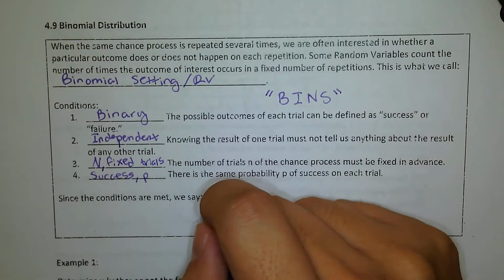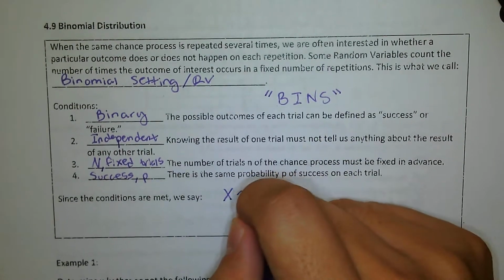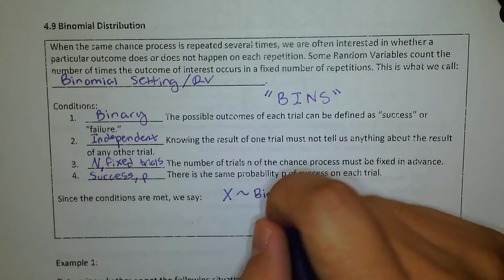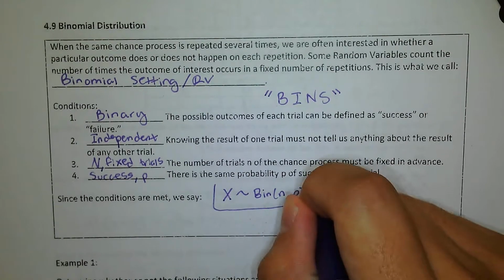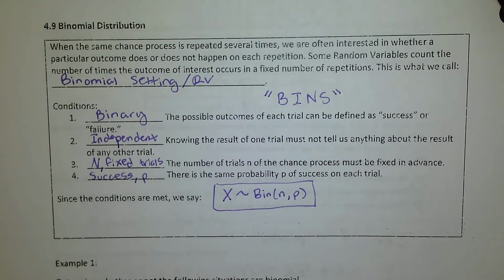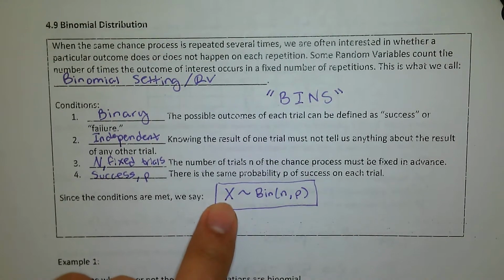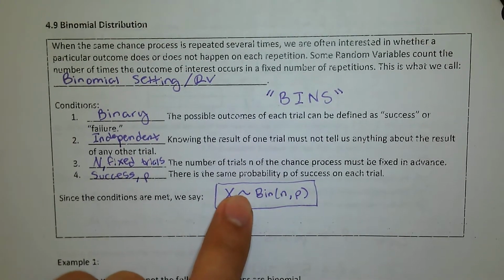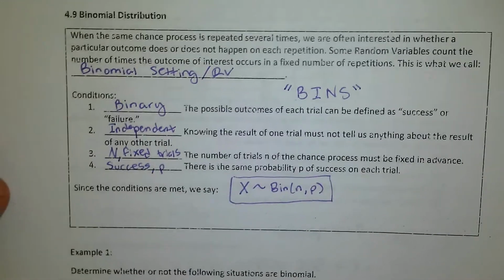So back to our normal distribution days, we're going to let X have a binomial distribution with parameters n and p, where n is the number of fixed trials and p is the probability of success. So again, this just reads as X is a random variable that is distributed with the binomial distribution with n fixed trials and p fixed probability of success.